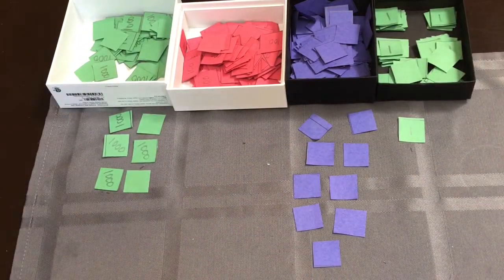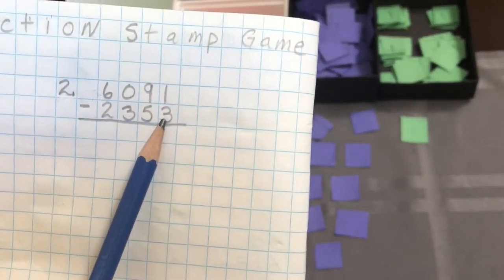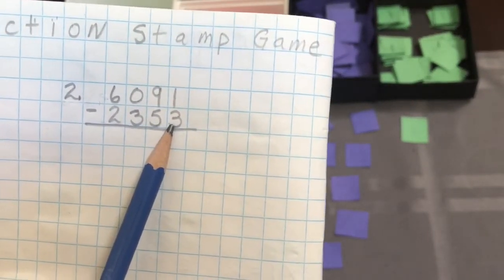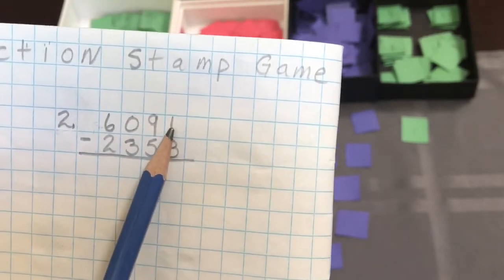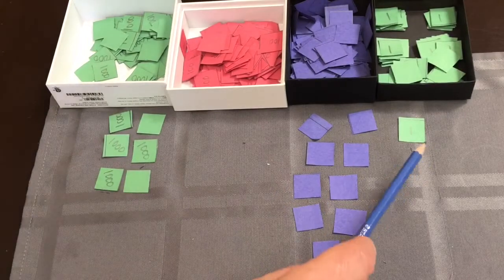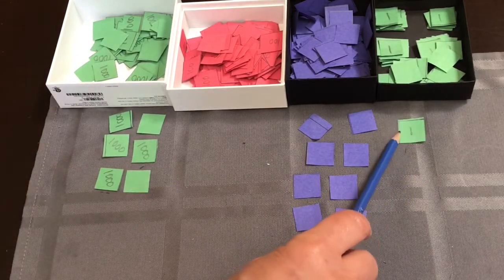Okay, now I look on my page and I look into the units. I want to subtract 3 units. I always start with my units, but look at this. Oh no, I've only got 1 unit here. I can't subtract 3 from 1.